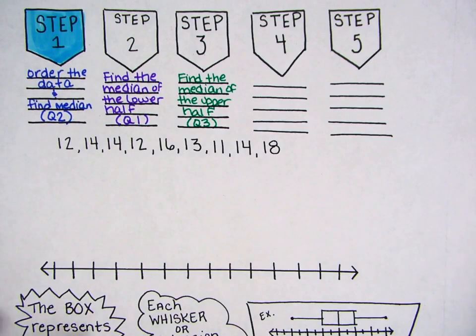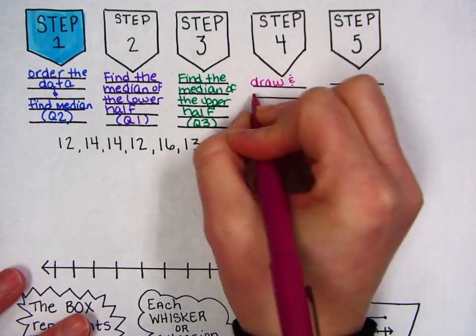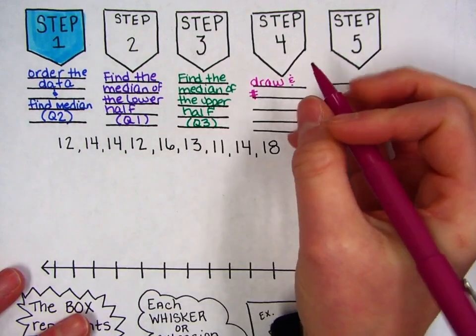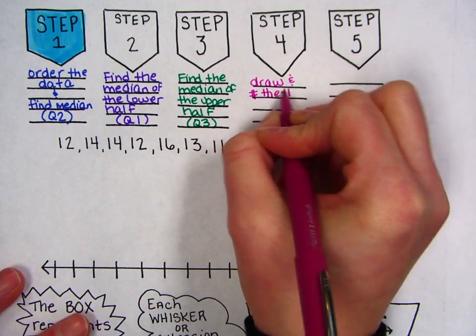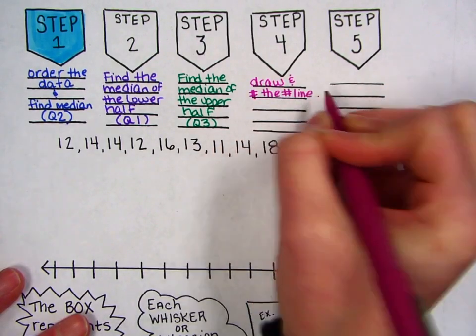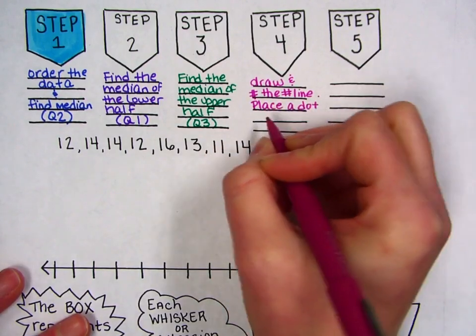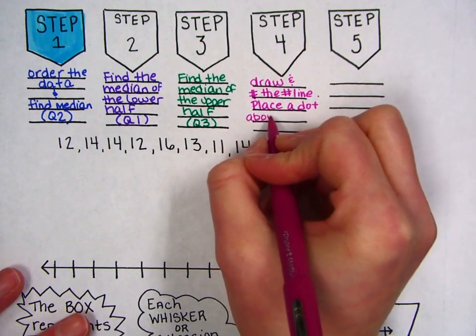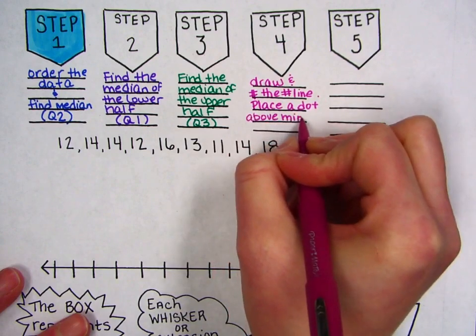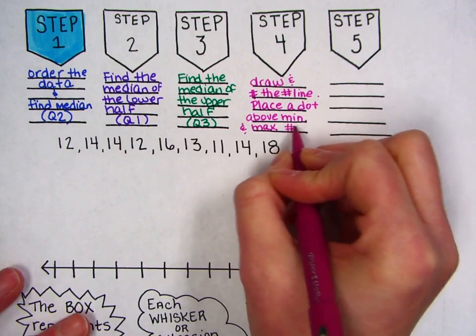Step 4, we need a number line. So we are going to draw and number. I'm going to abbreviate that with a symbol. That's not a hashtag, by the way. Draw and number the number line. Then we are going to place a dot above the minimum and maximum numbers. I'm going to abbreviate minimum, M-I-N, and maximum, M-A-X, numbers.